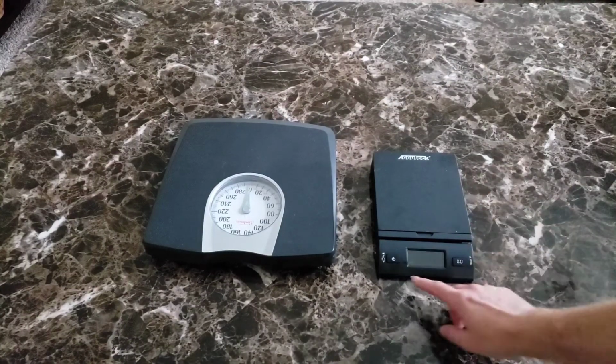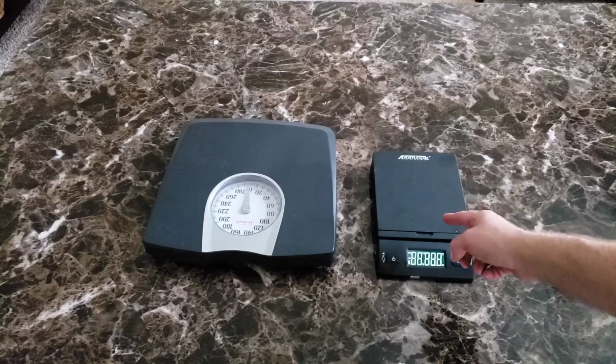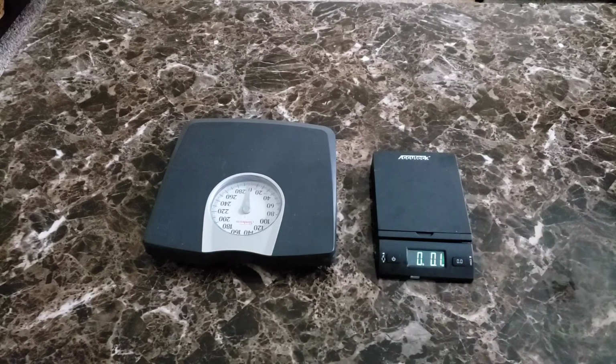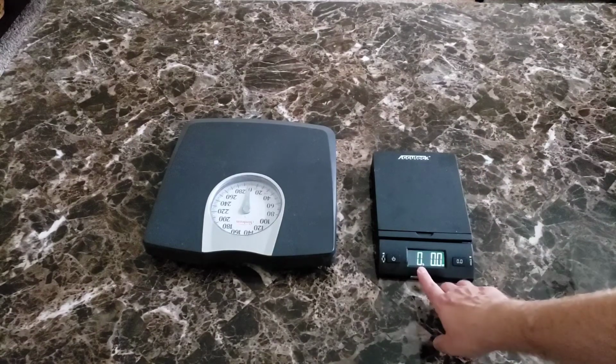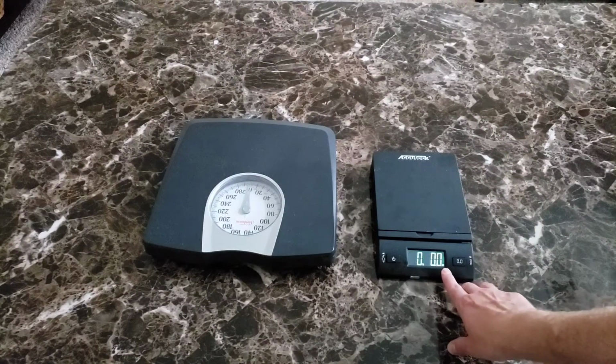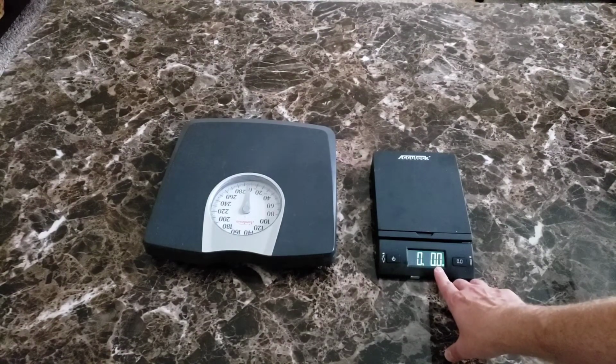This scale is designed for letters, and you can see that it is 1 pound, correction, 0 pounds and 0.0 ounces. So that gives us a 1 decimal on the ounce side. Since there are 16 ounces in a pound, we could say that this is going to give us possibly 4 significant figures.